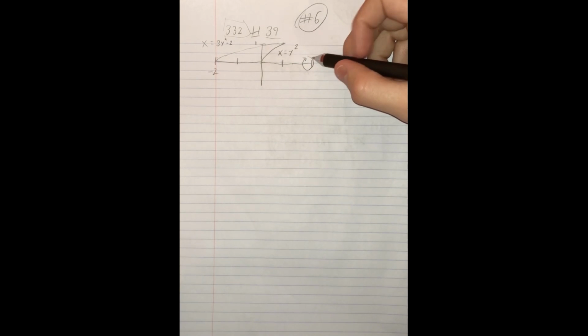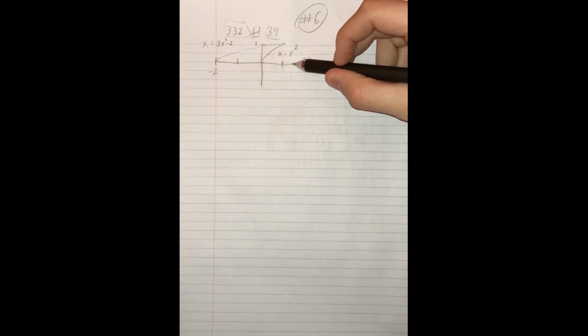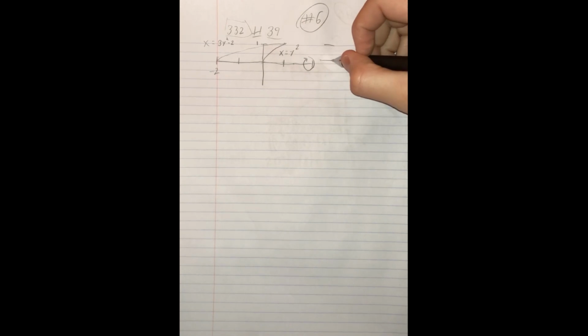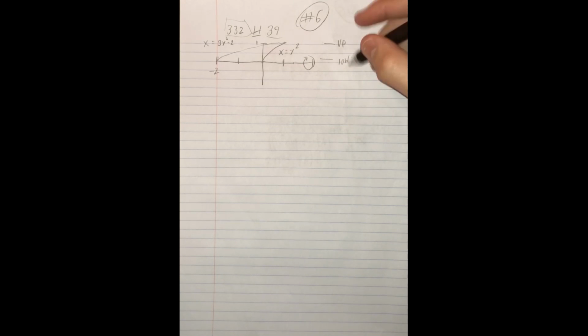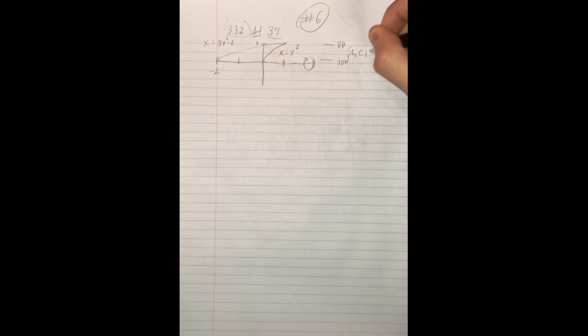When you're using the shell method around the x-axis, you're actually having the bounds taken from y values. This is going to be your upper and lower. That's for shell method, that is. So that's just a good note. I did figure out that was right.